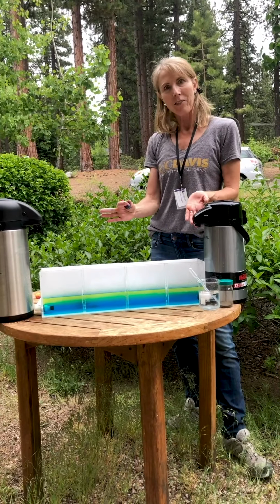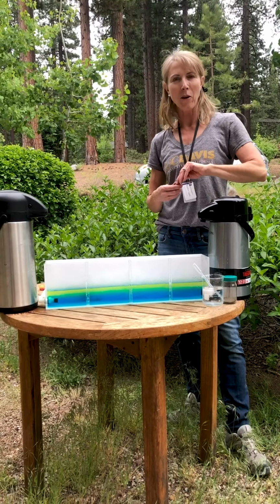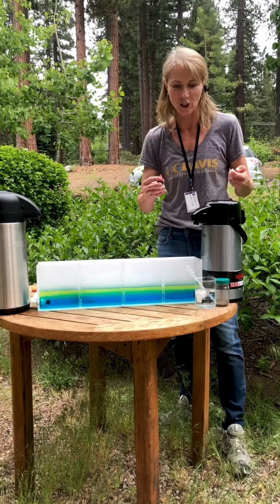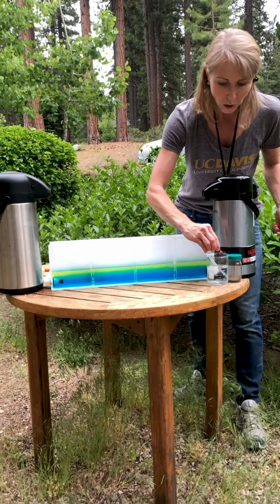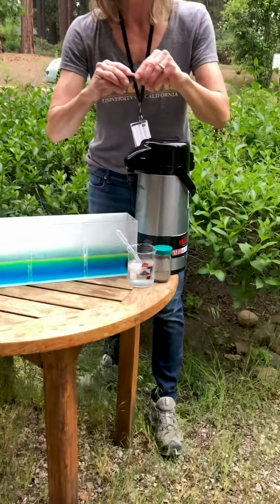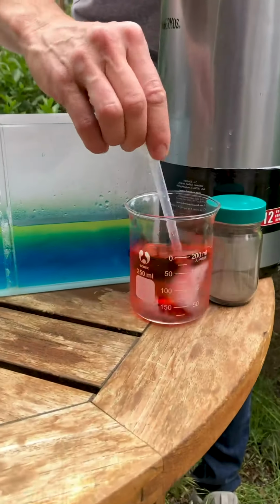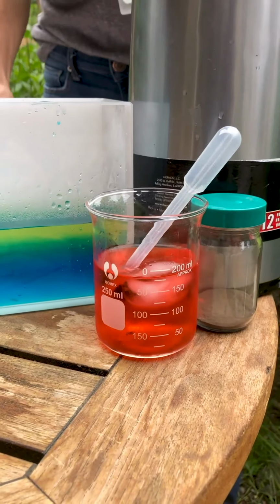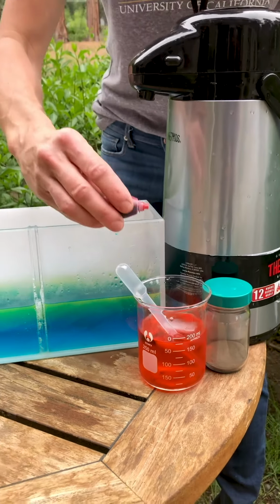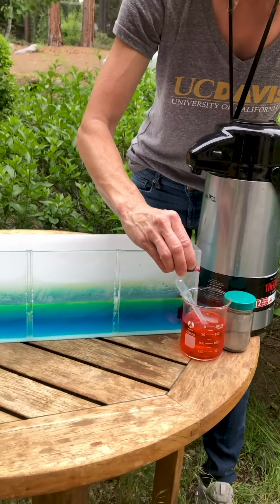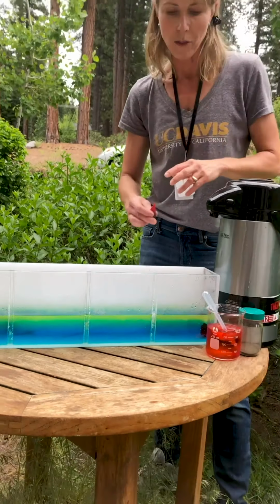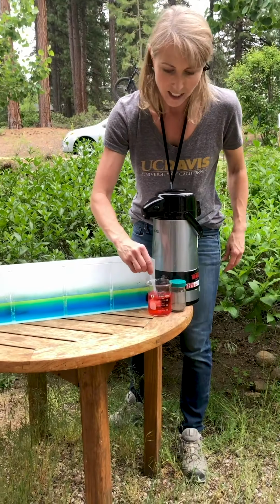We've already done the activity about lake stratification, and now I want to talk a little bit about stream insertion. So I have some cold ice water here, and I'm dyeing that red with red food coloring, and that is going to symbolize the stream water that comes in as snow is melting and streams are coming down off the mountains and they're entering into the lake.